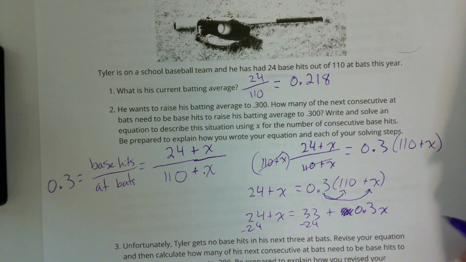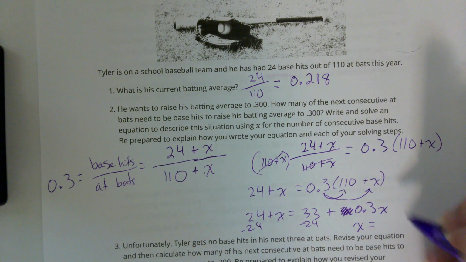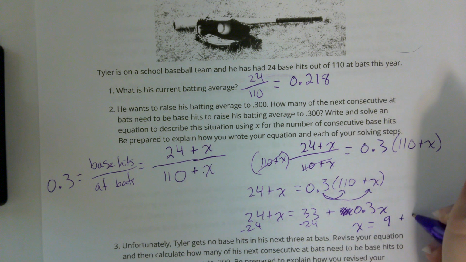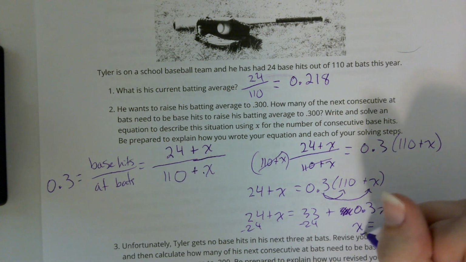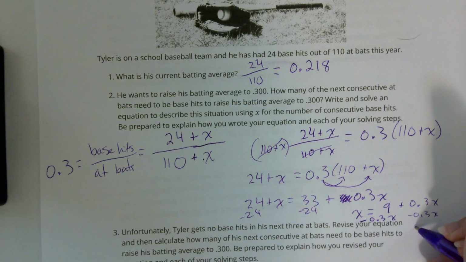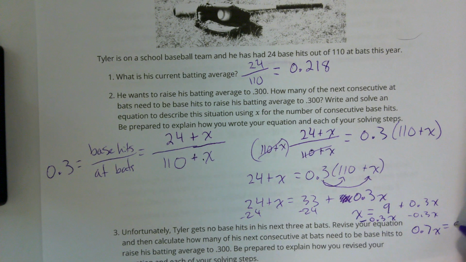So then I end up with X equals, let's see, that gives me 9 plus 0.3X. Then I can subtract the 0.3X. And I have 0.7X equals 9.